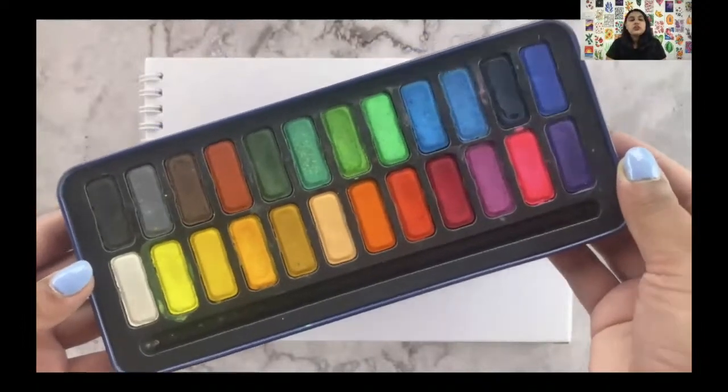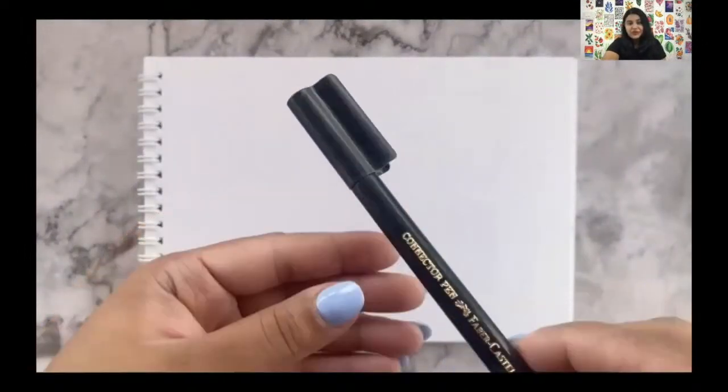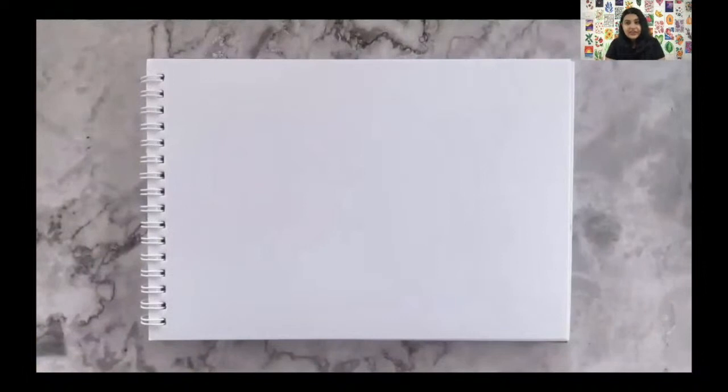The next thing that you will need is a jug of water. I did not show you that right here, so make sure you have one with you. And then you can see I showed you a black color marker. Now the black color marker is optional. You can use it if you want to. I'll tell you where. If you do not want to use a black color marker, that is also completely all right.